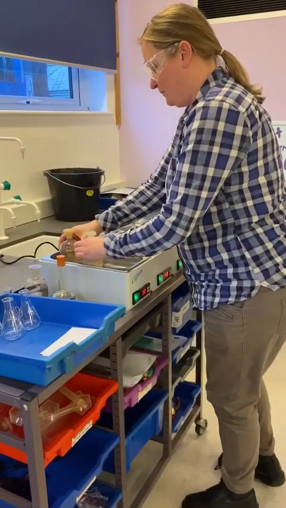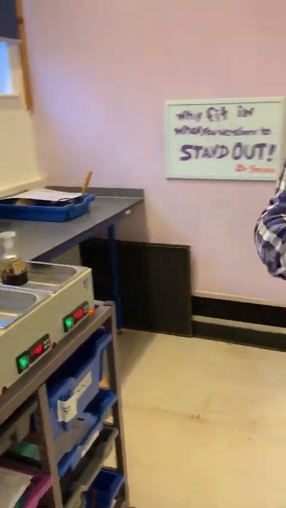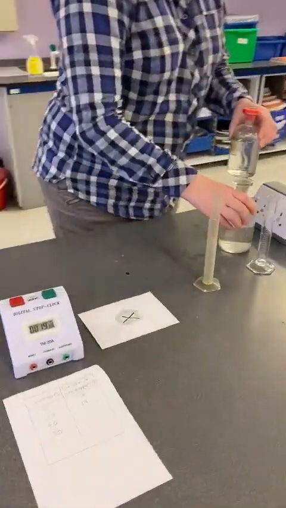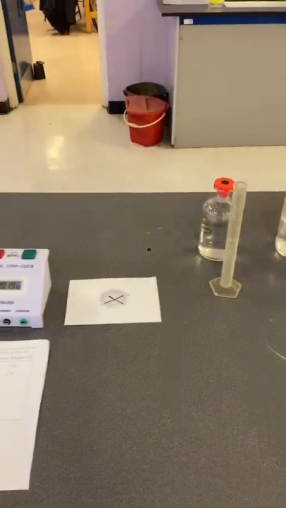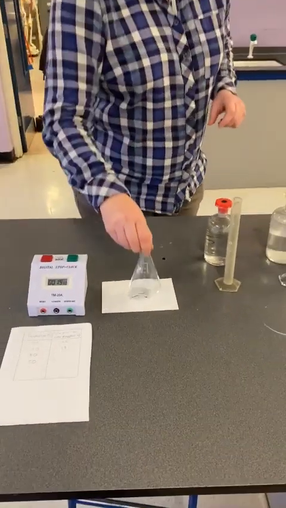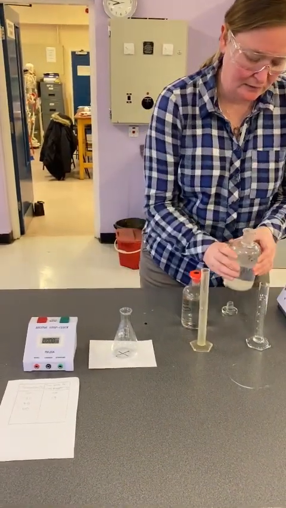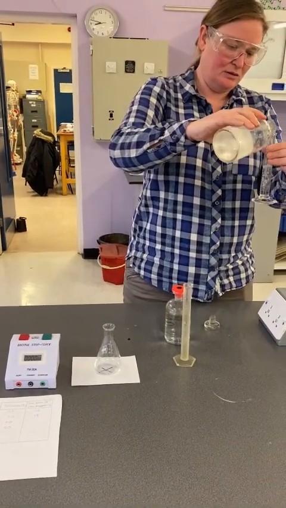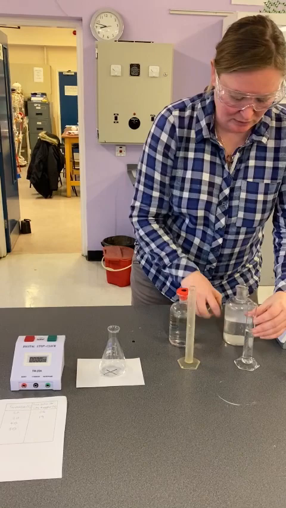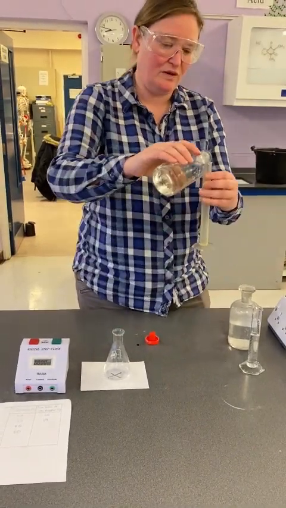This time, we're going to use sodium thiosulfate and acid at 40 degrees Celsius, and I need a new conical flask. Again, 20 centimetre cubed. Oh, that's quite warm.